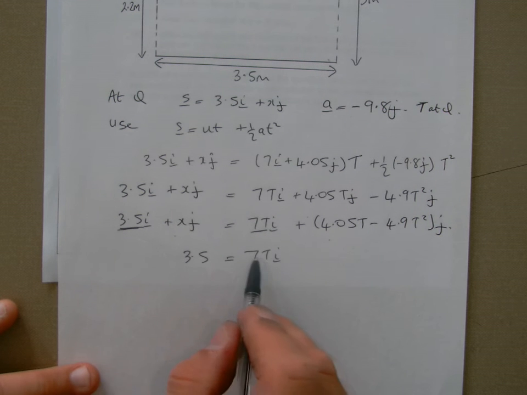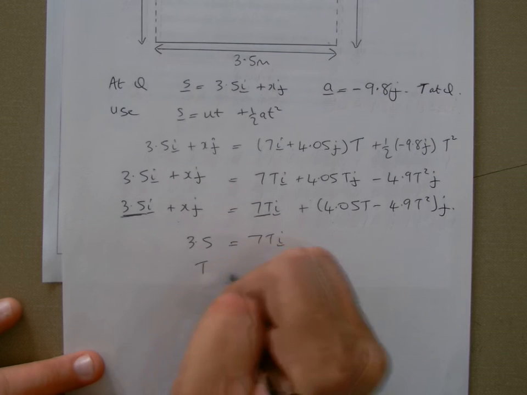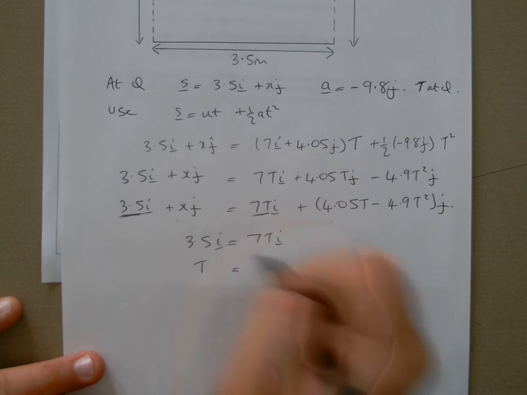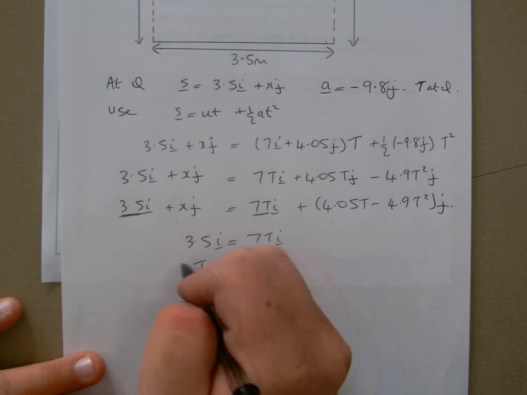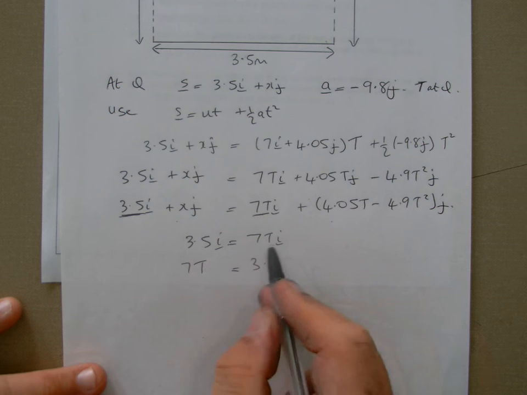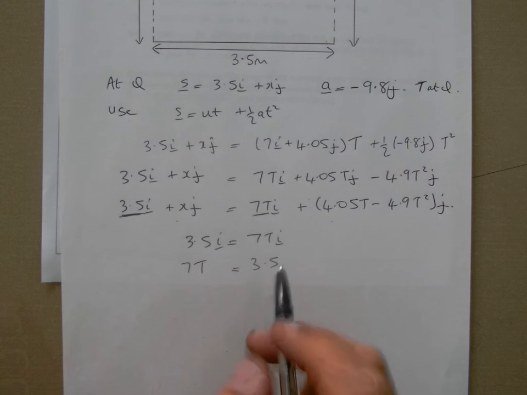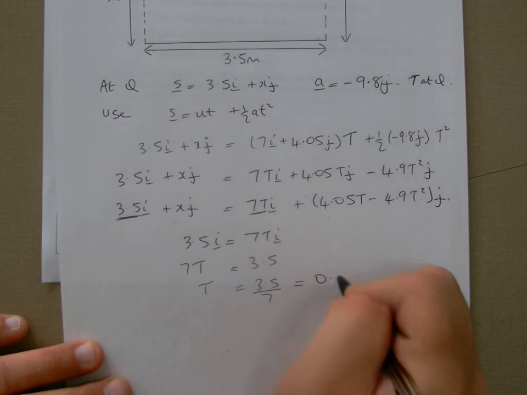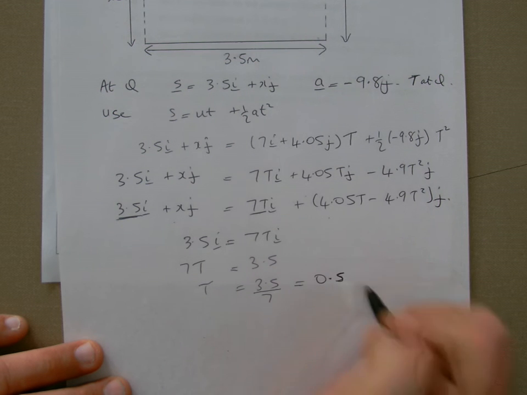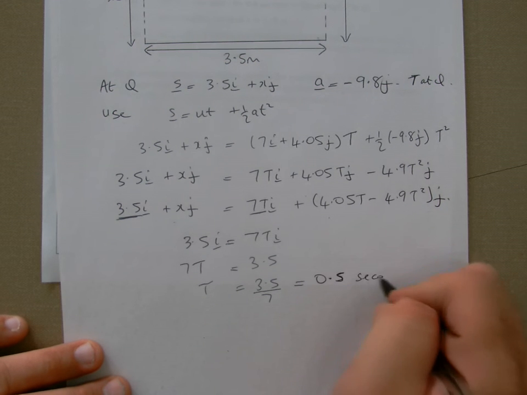So the coefficients in front of the i's have got to be the same. So t will be 3.5 divided by 7, which is 0.5 seconds.